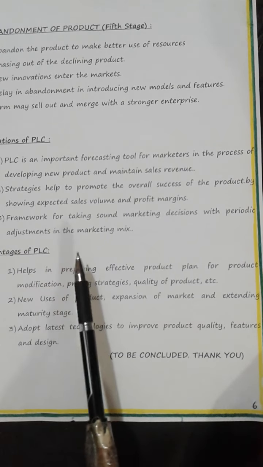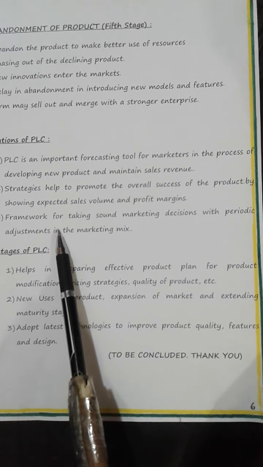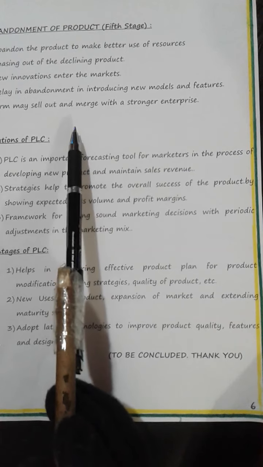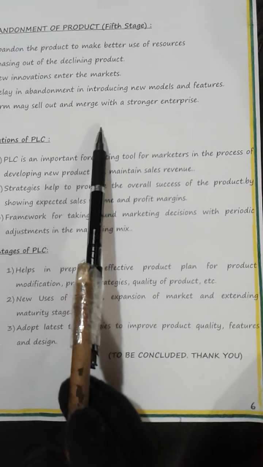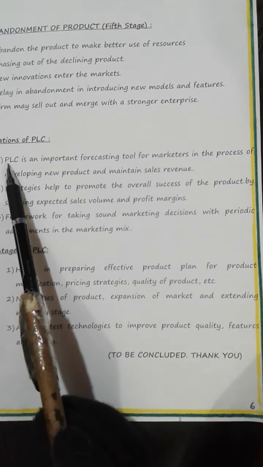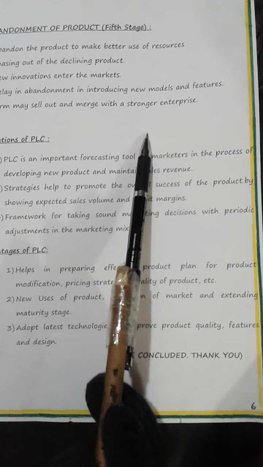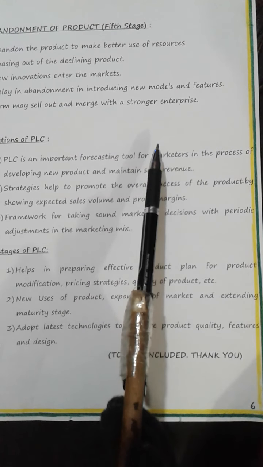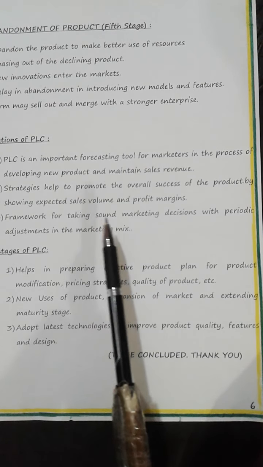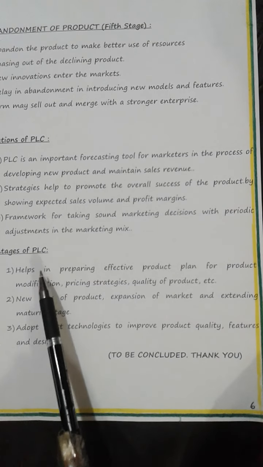Same way, framework for taking sound marketing decisions. There are 3 points, children. Please note down. Let me list it out for you. Forecasting tool for marketers. It's a predictive tool. You can predict using this PLC as a tool. You can predict situations. Next one, for the success of the product. Third one, expected sales volume and profit margins. Next one is taking sound marketing decisions. This can happen, children. So, advantages of PLC.